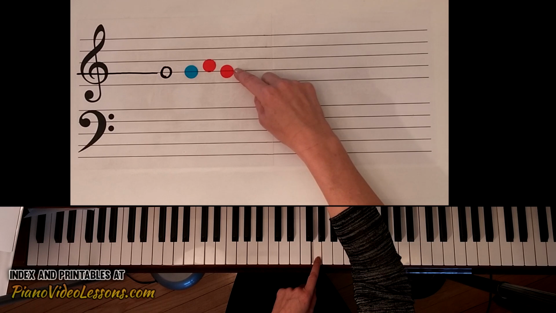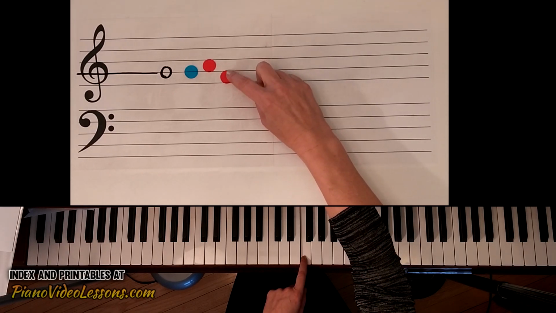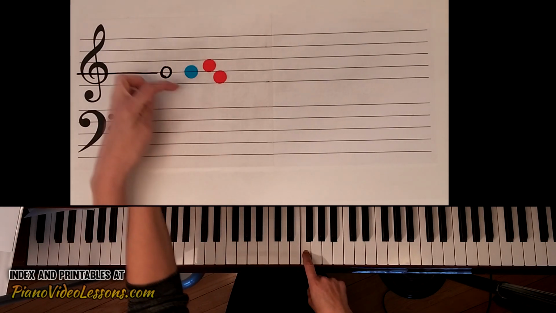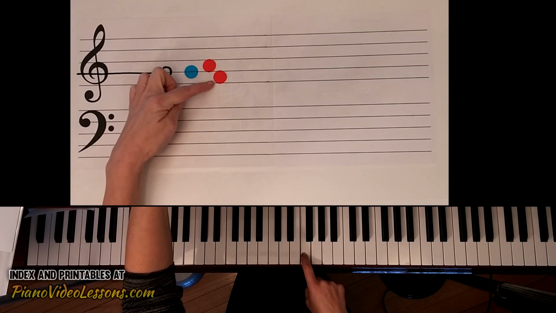Now if I wanted to play the note below G, I would need to make the note go lower. So as you can see here, this note is now in space 1, which is the space below the G line. This note is F.